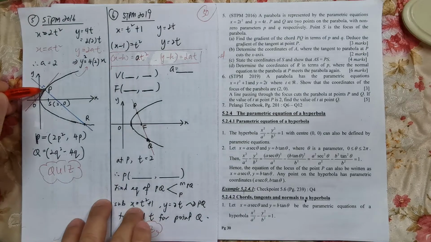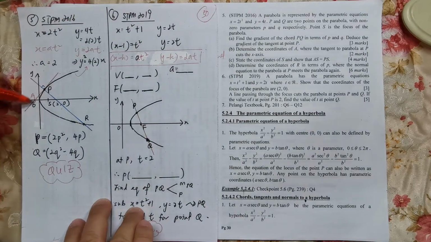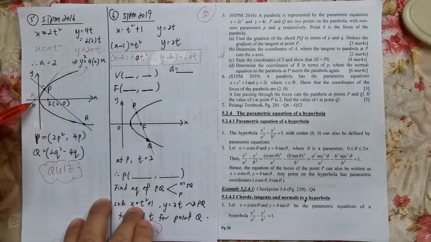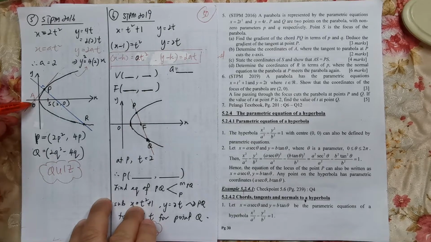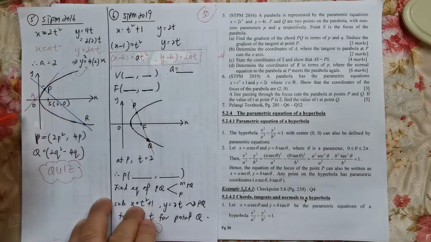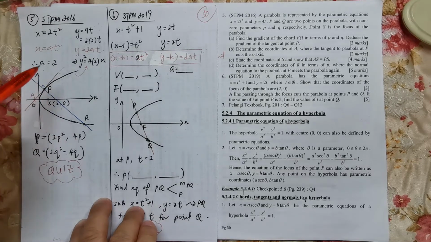Then part B, determine the coordinates of A where the tangent to the parabola at P cuts the x-axis. Let's say P is here, so this is the tangent. This tangent cuts the x-axis at point A, and they want you to find this A. To find A, you find the equation of the tangent. You know the gradient of the tangent at point P, and you have the coordinate.